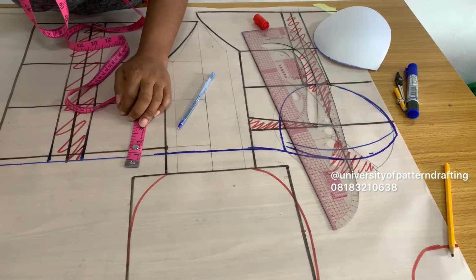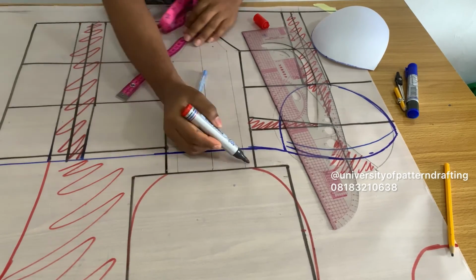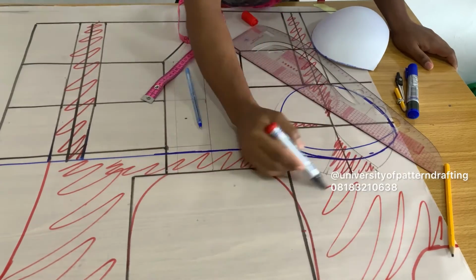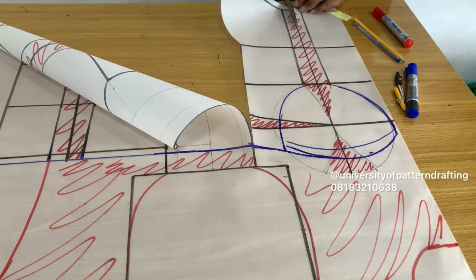So I'm just drawing out the back neckline. The camera cut off that portion, so I couldn't really show it, but this is my yoke. You can see what the yoke area actually looks like. So I'm just going to go ahead and cut out this pattern.